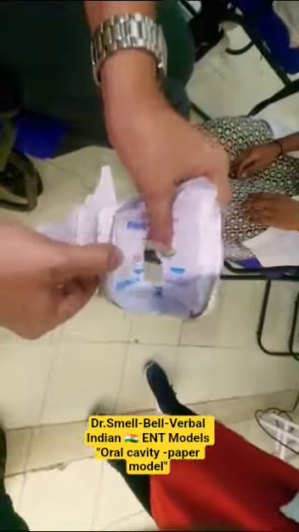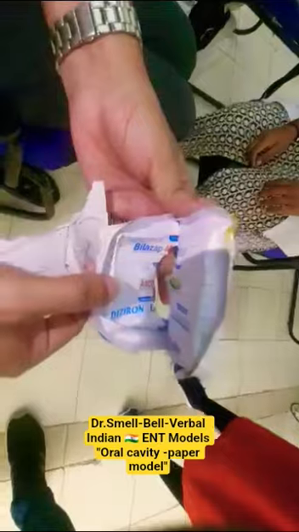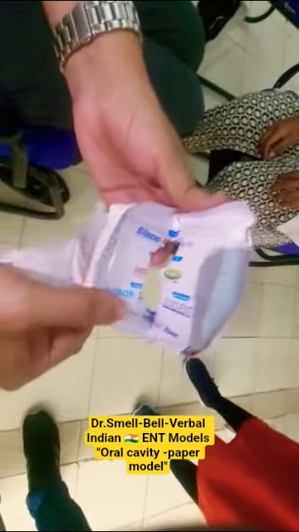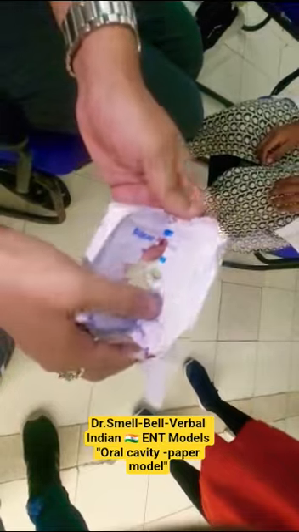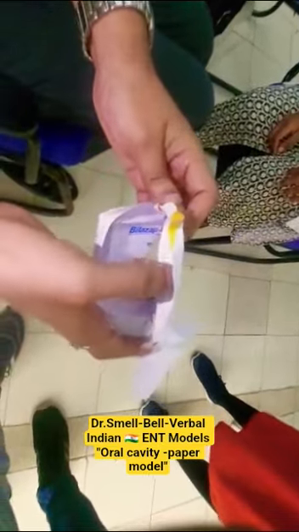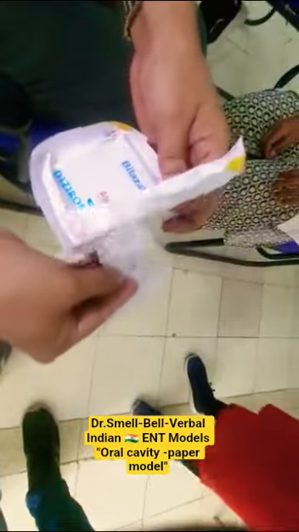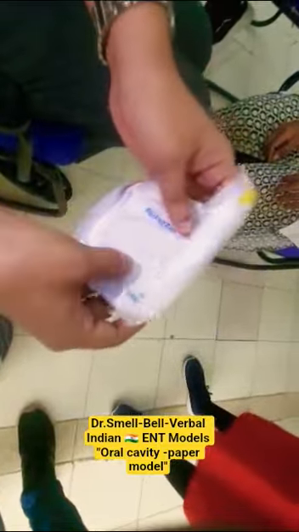It's just a simulator model and this is a low fidelity model. We're not saying it is the best model, it is a temporary model which everyone can make. So this is the soft palate and this is the upper jaw and this is the gingivo-labial sulcus and this is the gingivo-buccal sulcus. So we are trying to oppose this oral cavity with this tongue. This is the anterior 2/3 of the tongue.